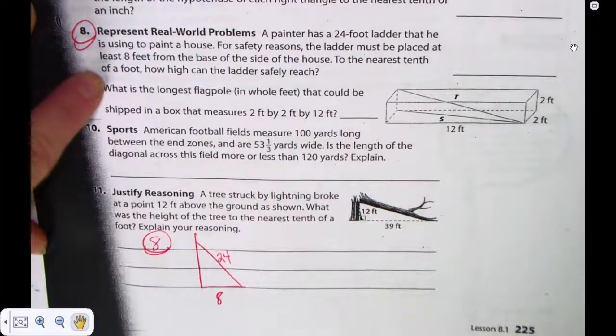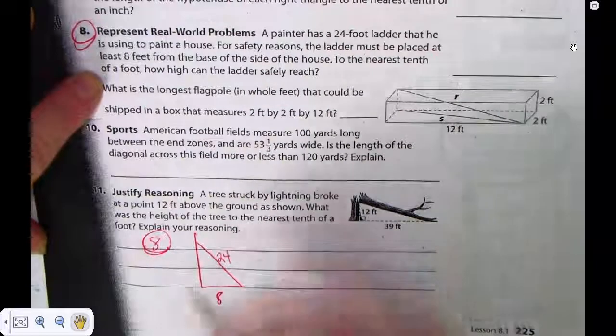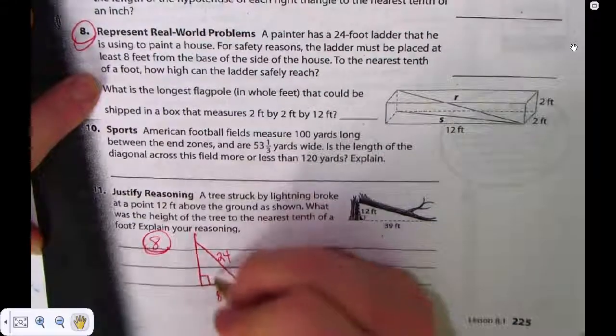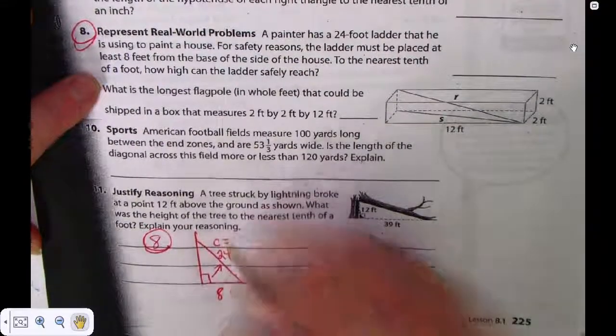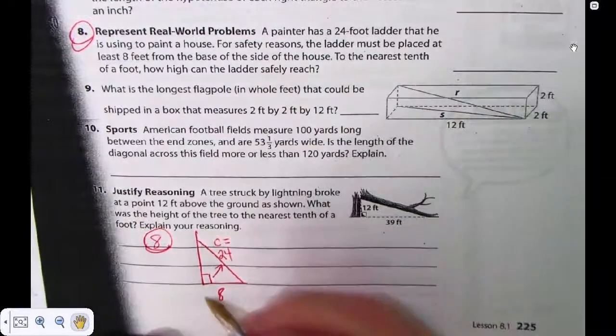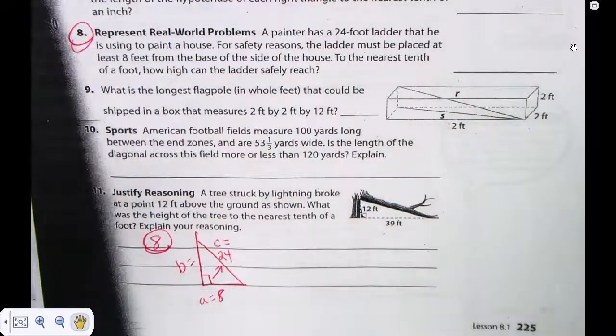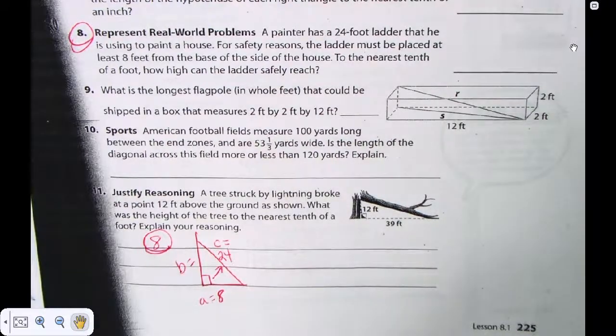Does anybody see any right angles in there? Yes. I do, right here. Right there. So we're going to draw over. C is going to be 24. What do y'all want 8 to be? 8. Okay, and so B is going to be the height. And let's go back and read the question. To the nearest tenth of a foot, how high can the ladder safely reach?